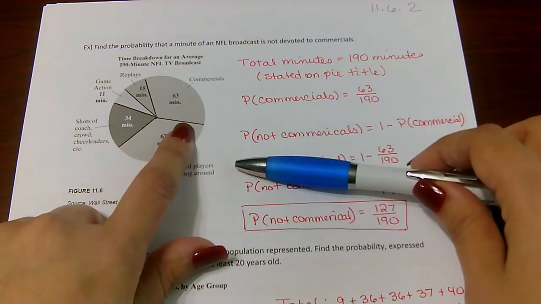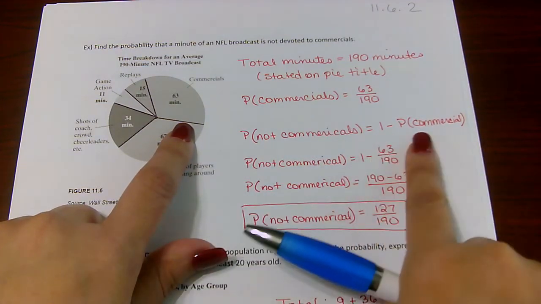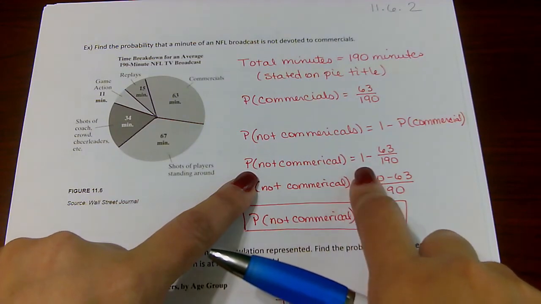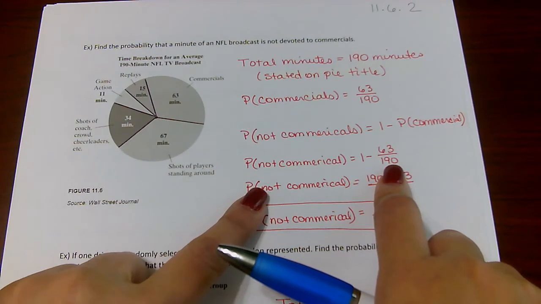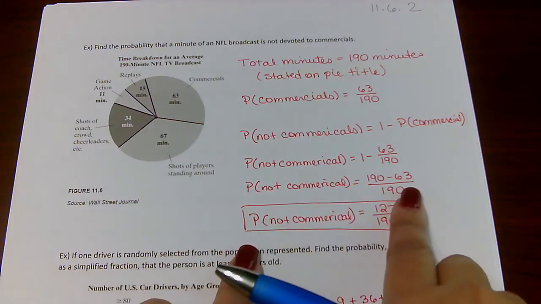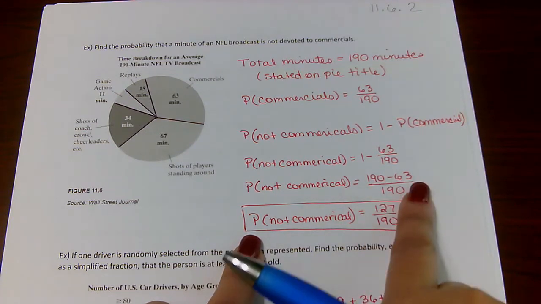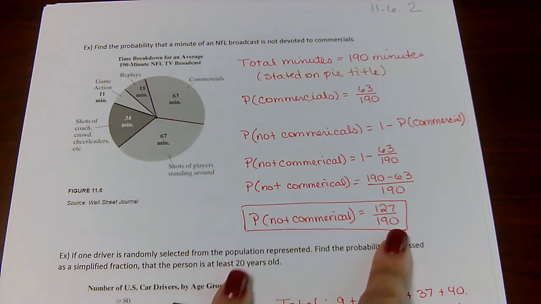So if I wanted to find the probability of it not being a commercial, I'm going to do basically 1 minus, well, if it's commercial. So the probability of not having a commercial is going to be 1 minus the probability of having a commercial, which is 63 divided by 190. And then I entered this into the calculator, found this to be 127 divided by the total of 190. So this is going to be the probability of there not being a commercial.